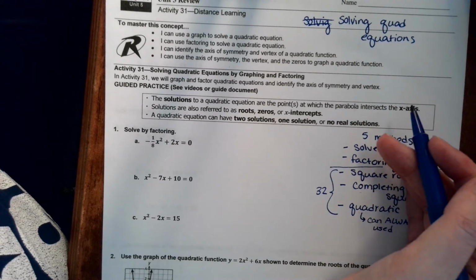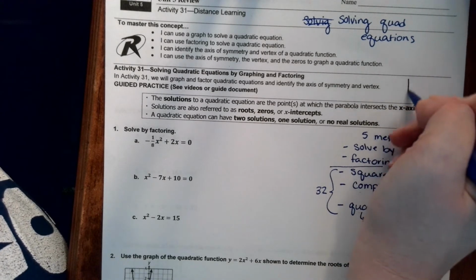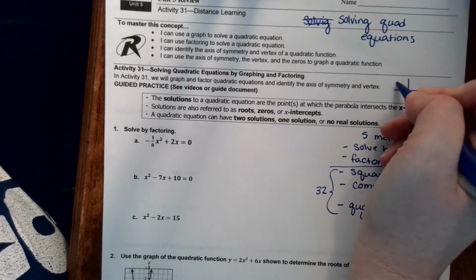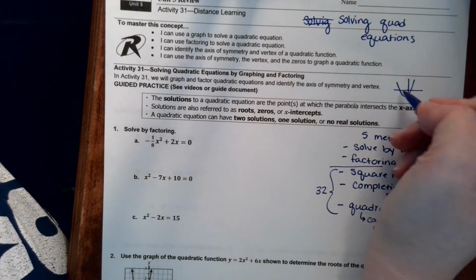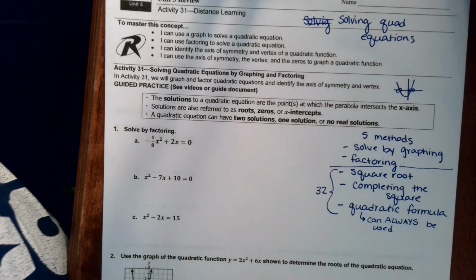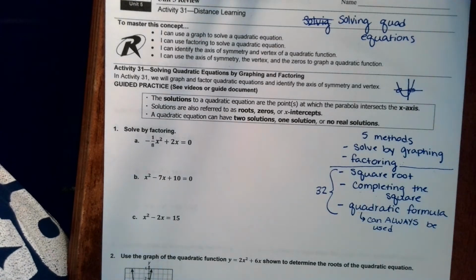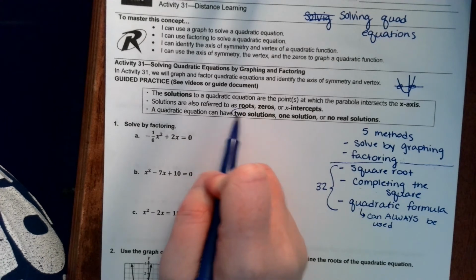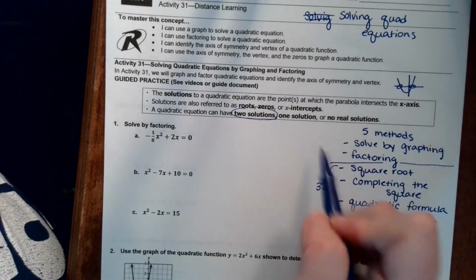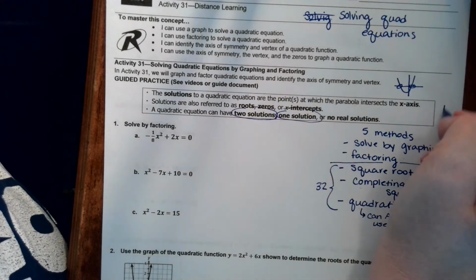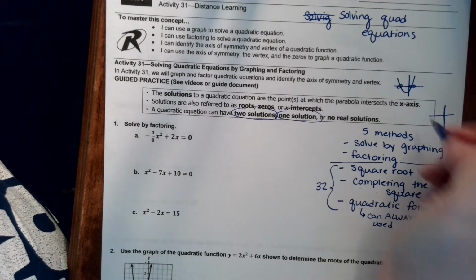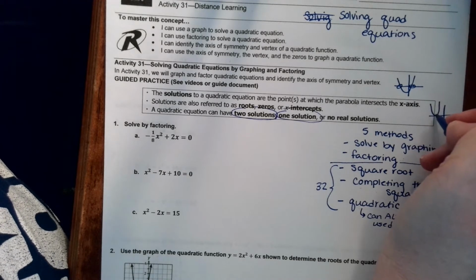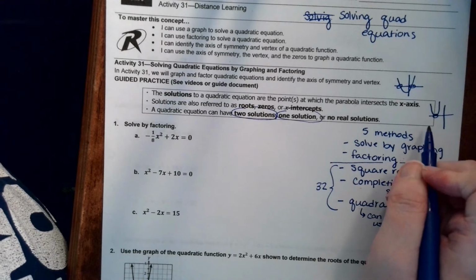So when we solve equations, what we're looking for is the x-intercepts. We're looking for what x equals when y is 0. So if I have a parabola, I should have an intercept here and here. Since our solutions are our x-intercepts, we could have 2 solutions. If we read right here, a quadratic equation can have 2 solutions, which is what we just drew here. It could have 1 solution, which would mean the vertex of my parabola is on the x-axis.